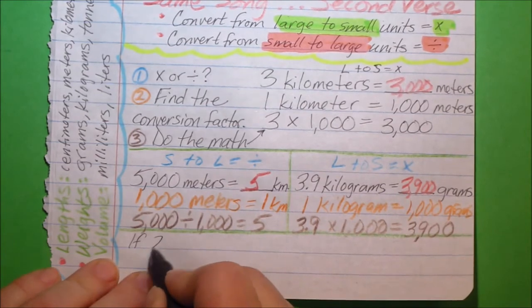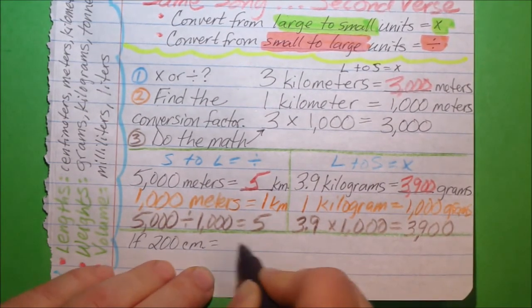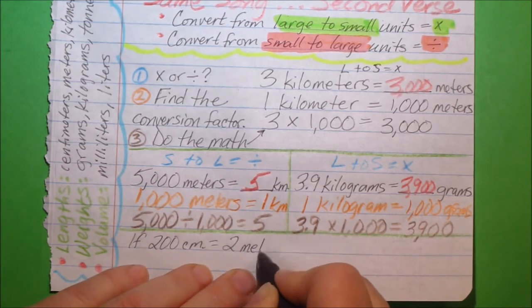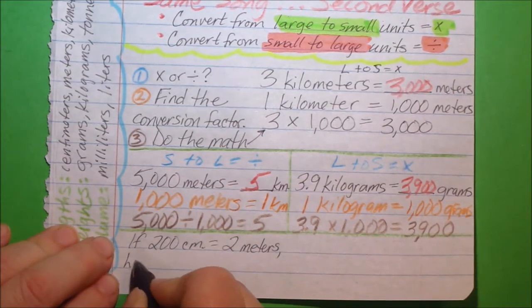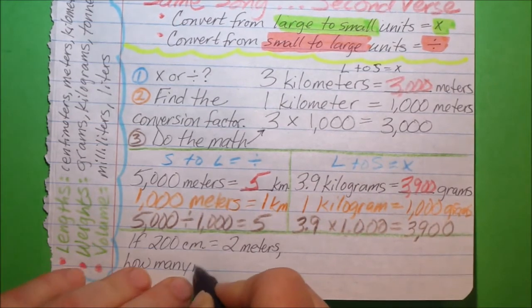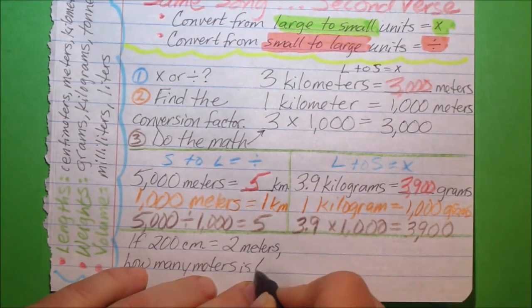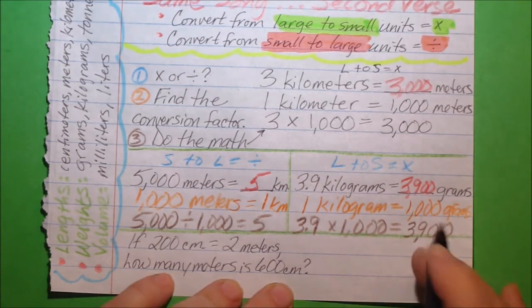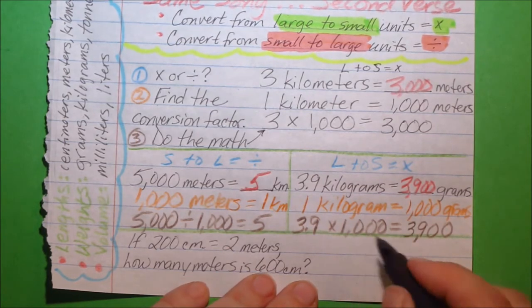If 200 centimeters equals 2 meters, and it does, how many meters is 600 centimeters? So we build our fraction here.